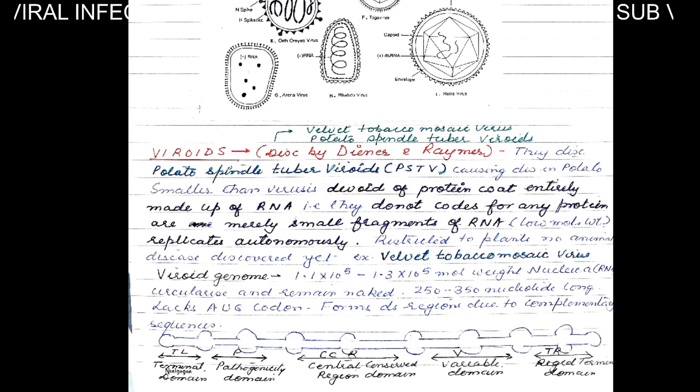This made scientists believe that there are some particles smaller than bacteria which cause diseases, and this led to the discovery of viruses. But these subviral particles are even smaller than viruses, and even then they have the capacity to cause diseases in plants and animals. And today we are going to discuss some of the subviral particles which are infectious in nature.